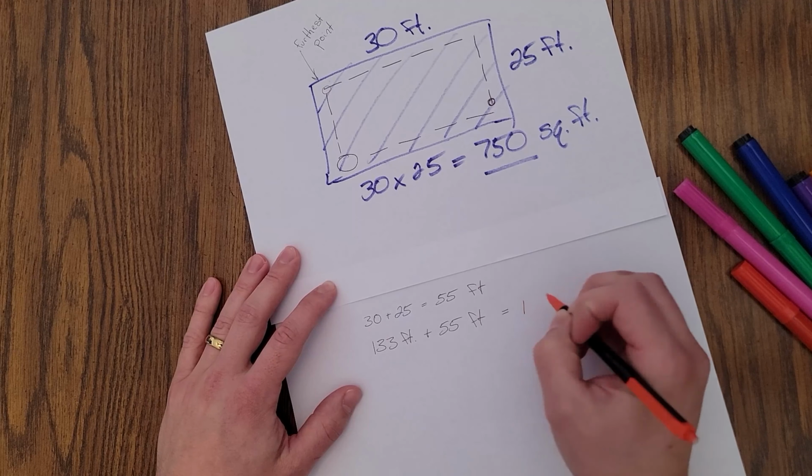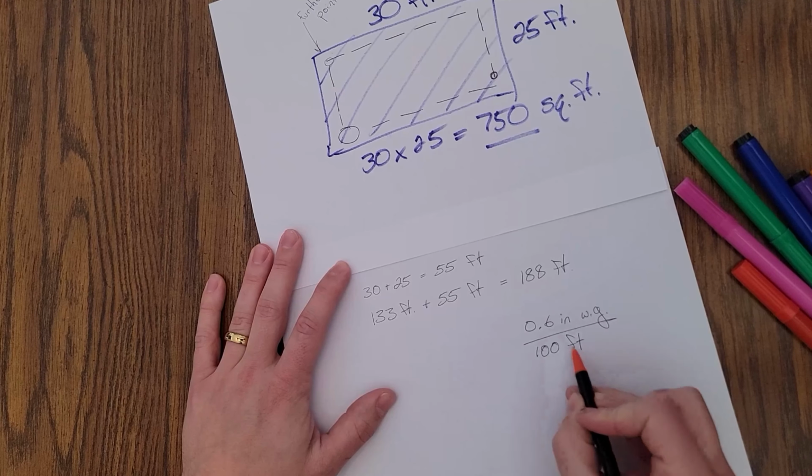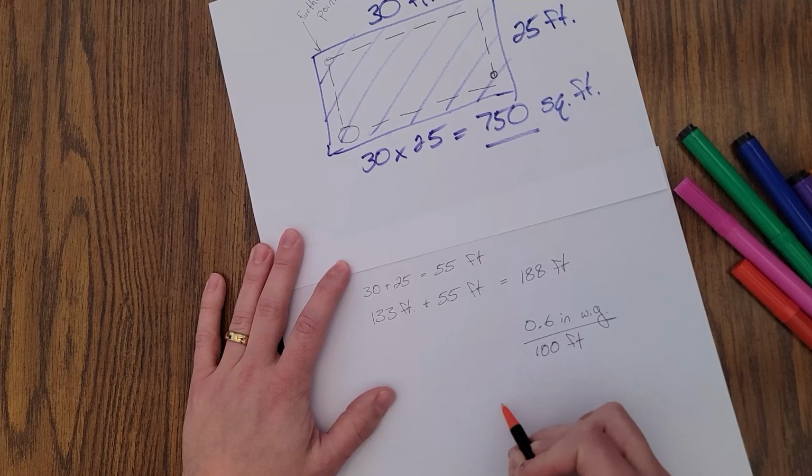And then from the duct calculator, we know that for every 100 feet, there is 0.6 inches of friction loss. So for every 100 feet, there's 0.6 inches of friction loss.